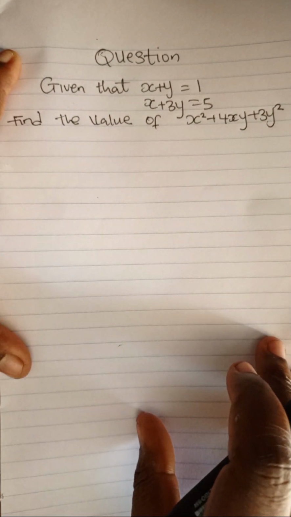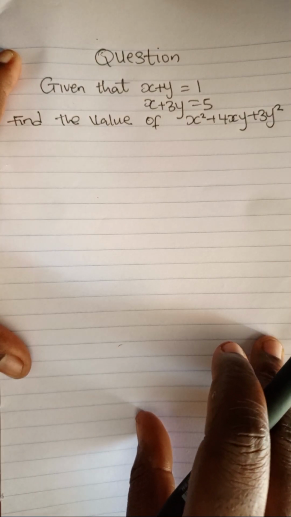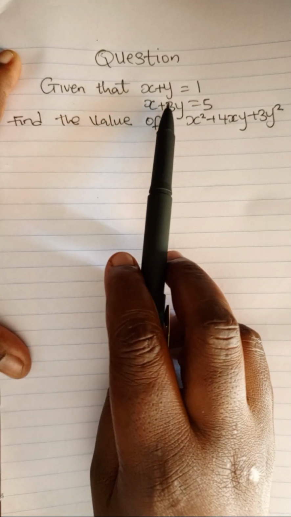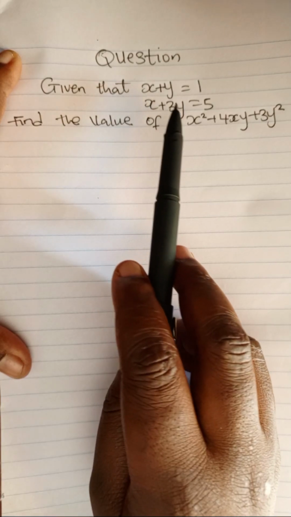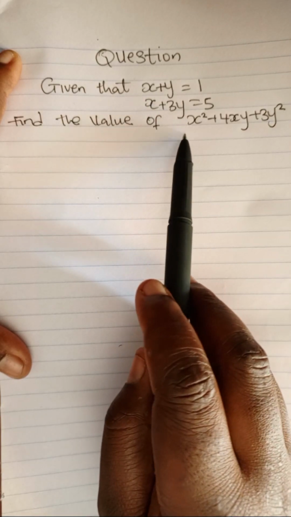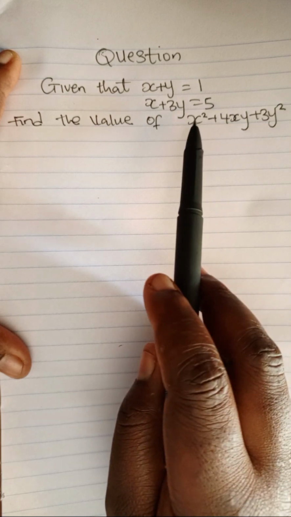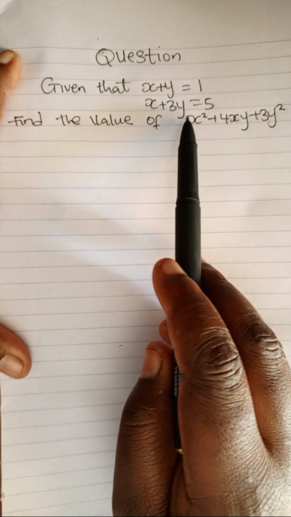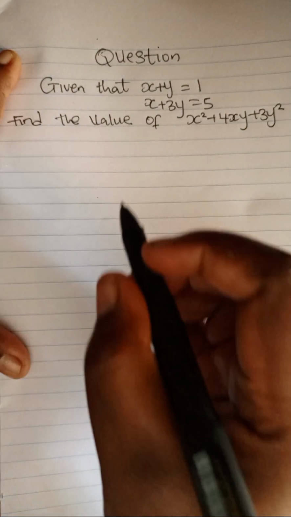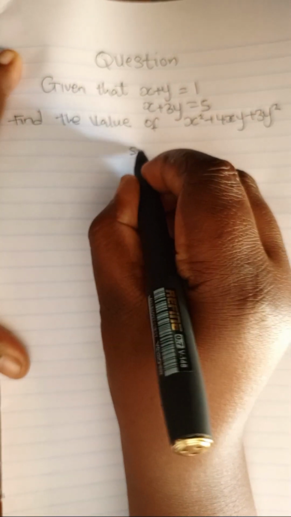Now, in this case, we are going to use the simultaneous equation given to us to look for the value of x and also the value of y, then substitute what we have as the value of x and y into our main expression given to us. So let's go. So we have the solution.